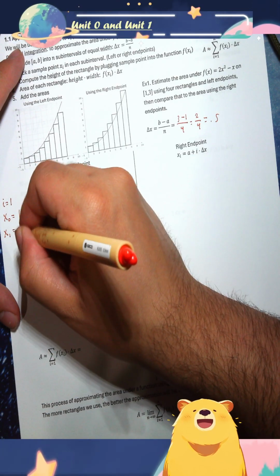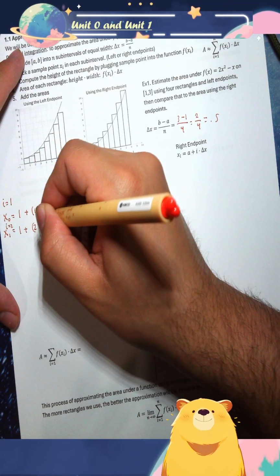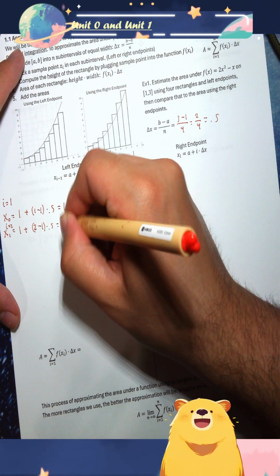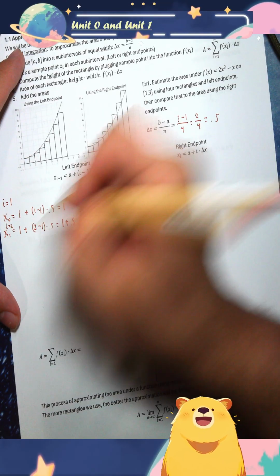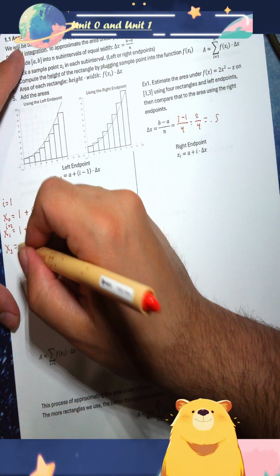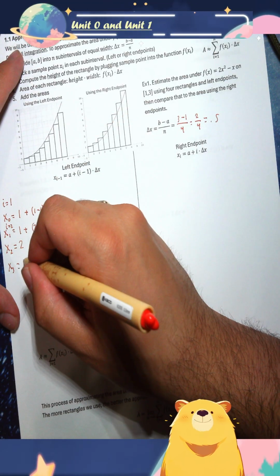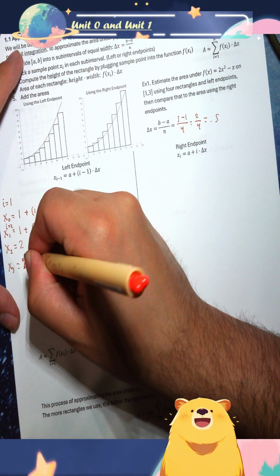And x1 is 1 plus, now 2, because i is 2, to get that x1, minus 1 times 0.5. Well, we know that's technically just adding 0.5, and we get 1.5. And as you make all of these by hand, you should see them jump in increments of 0.5.